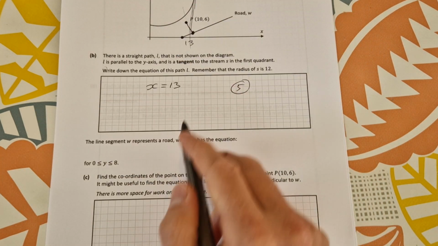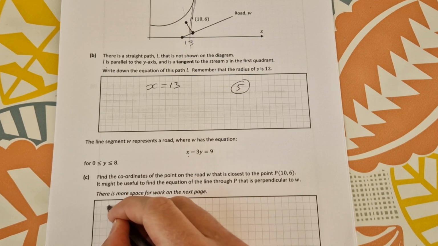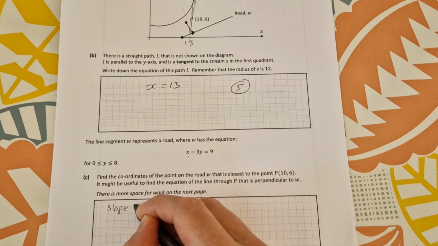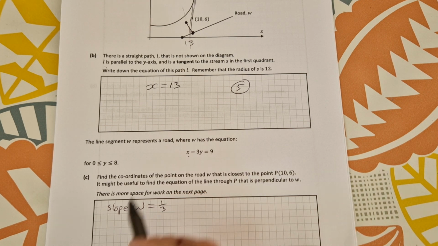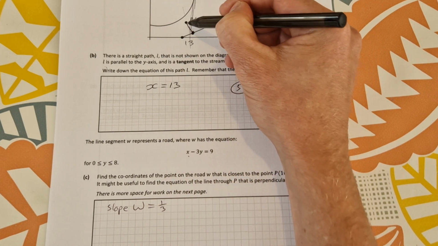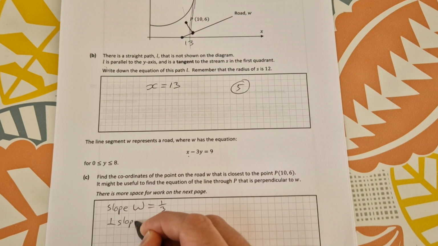We know that the slope of W is a third because there's the equation of it. So slope of W equals 1/3. That means the perpendicular slope, the slope of this line here, is −3.